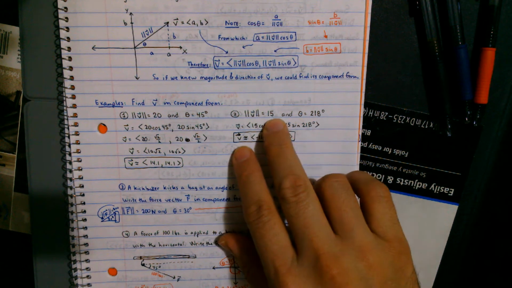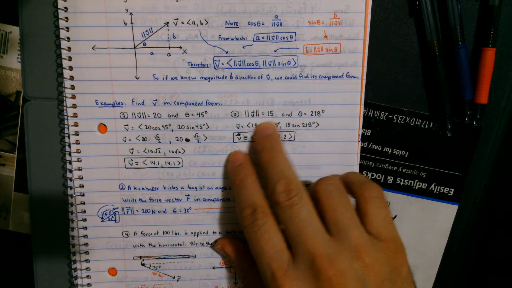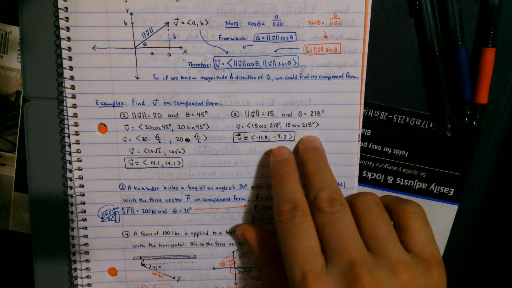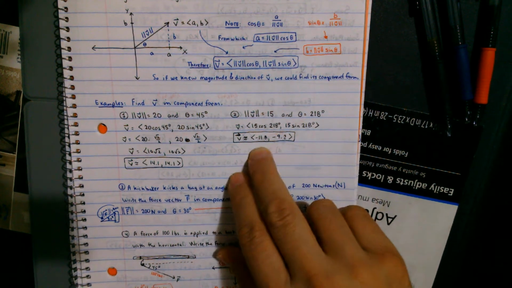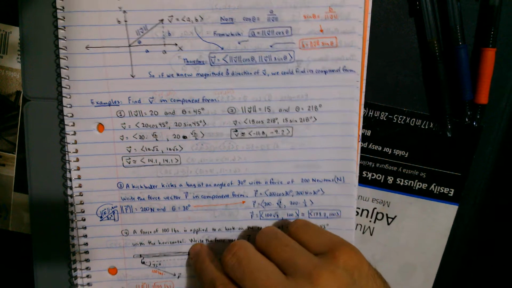In this one, 15 cosine of 218, 15 sine of 218. Using decimals, negative 11.8, comma, negative 9.2.